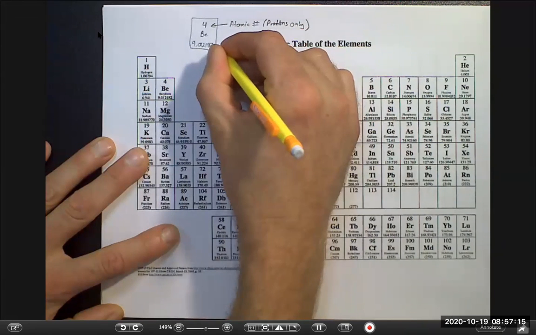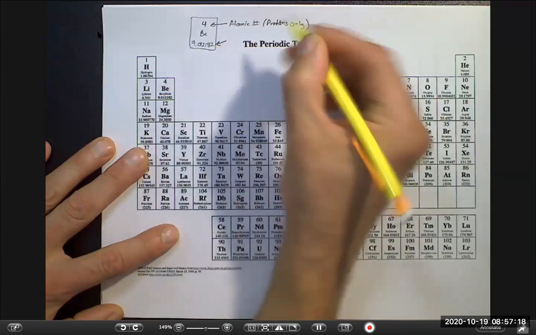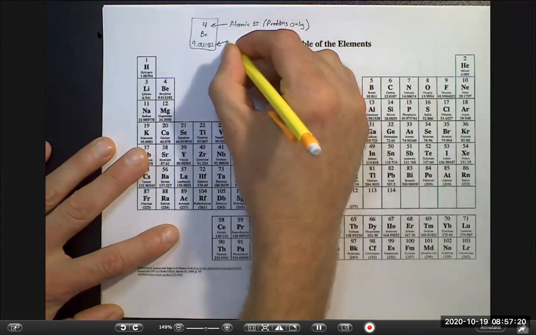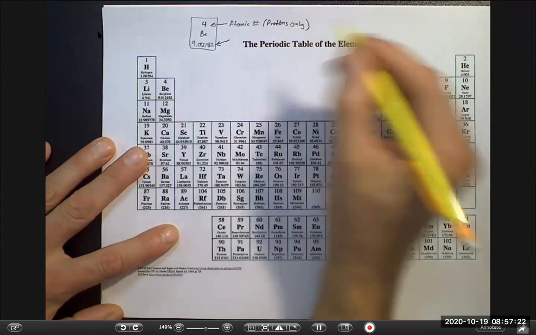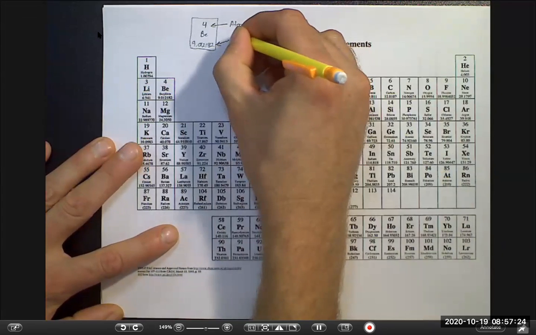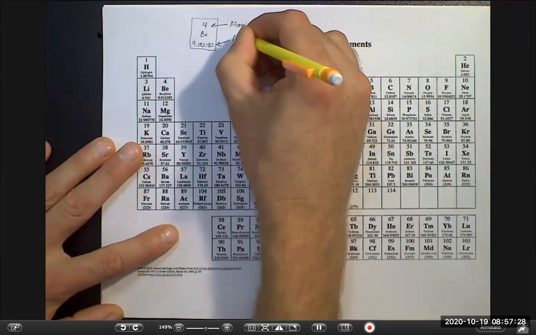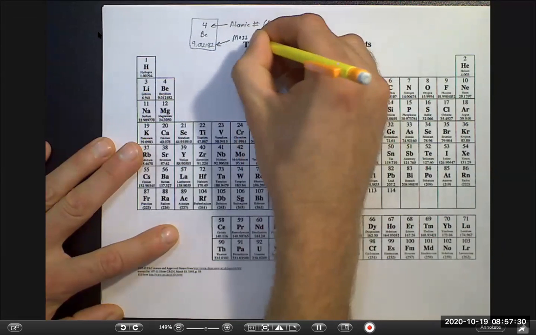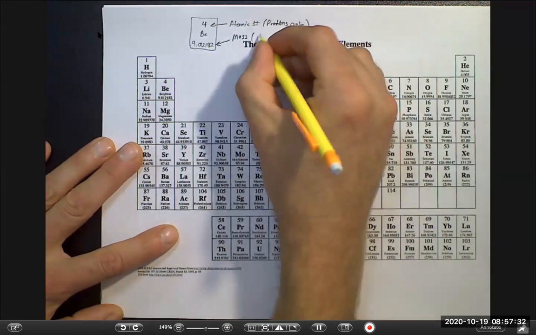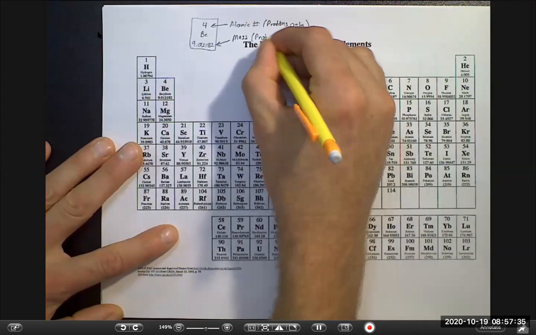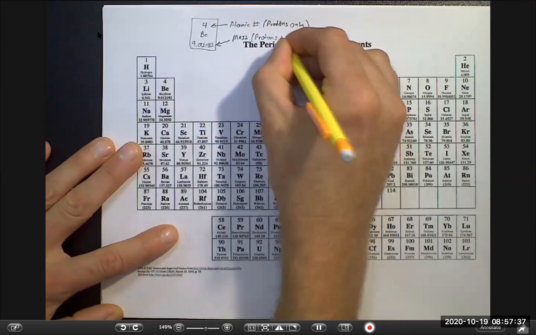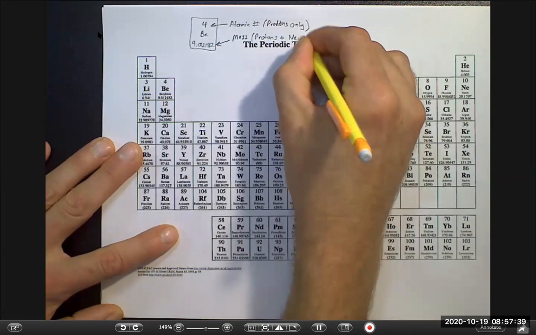The larger number over here with a decimal, we'll put this, this is the mass. We're going to call this mass. We'll just put mass right here. And what that is, it's the protons plus the neutrons.